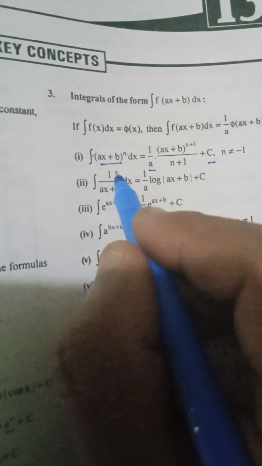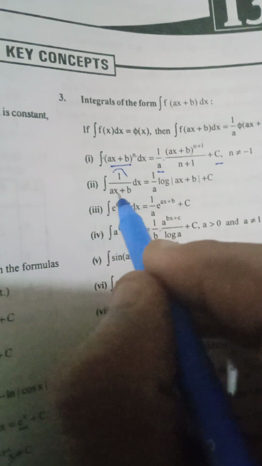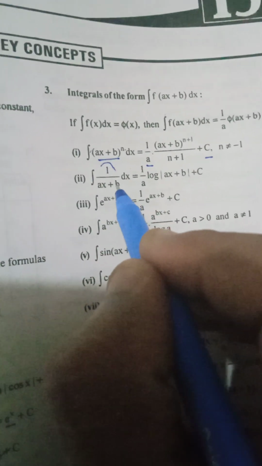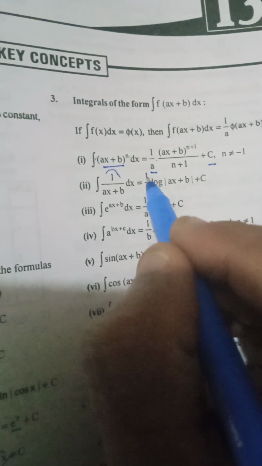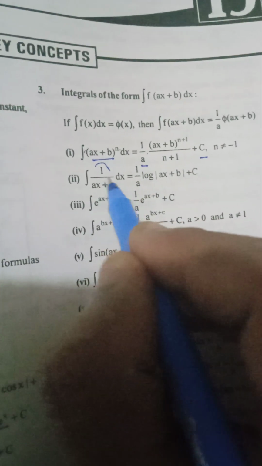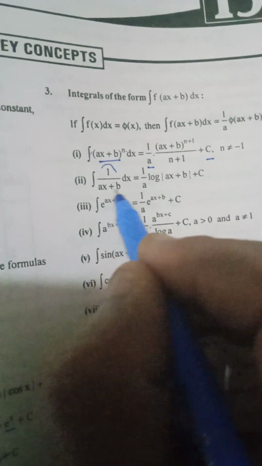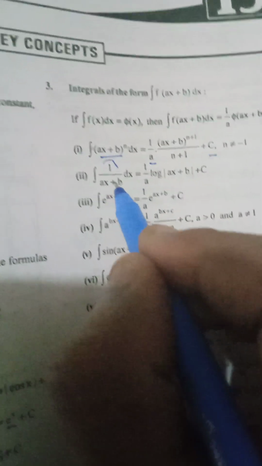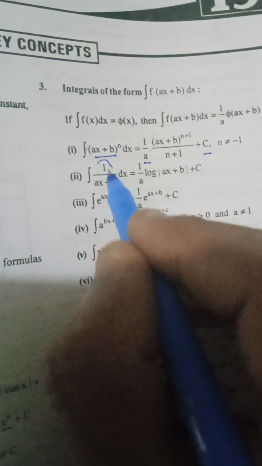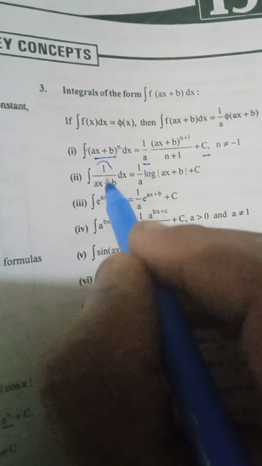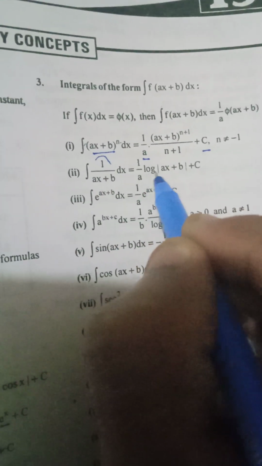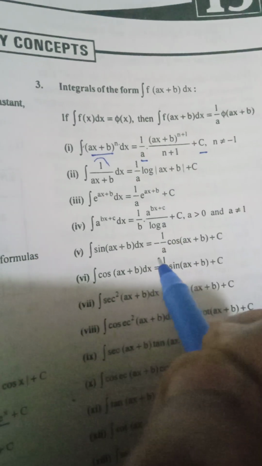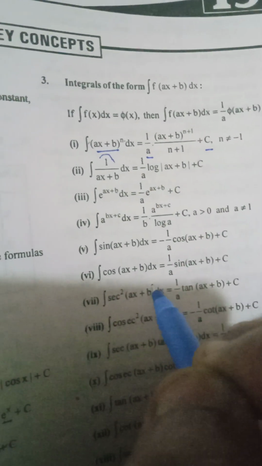Again here, in this form, 1 by ax plus b. So you know that 1 by derivative of this function, the derivative of this function ax plus b is a, into 1 by x, which has an integration that is nothing but log of the modulus of ax plus b. Plus c is the arbitrary constant.